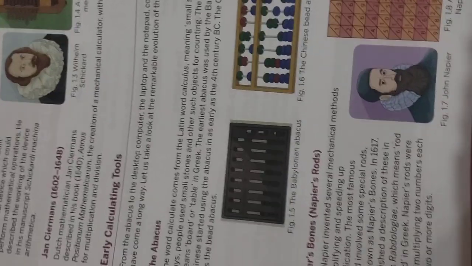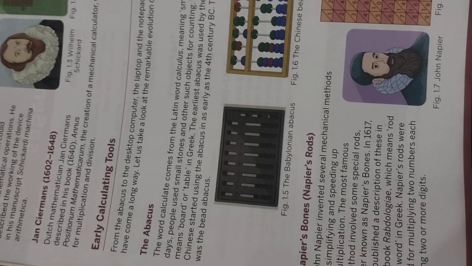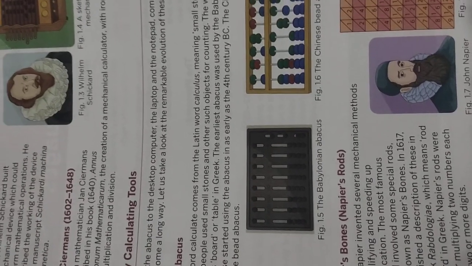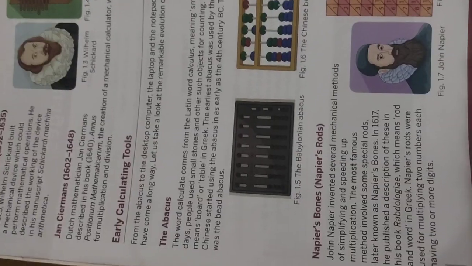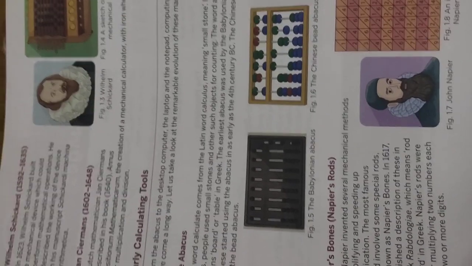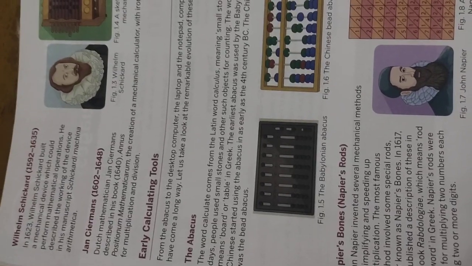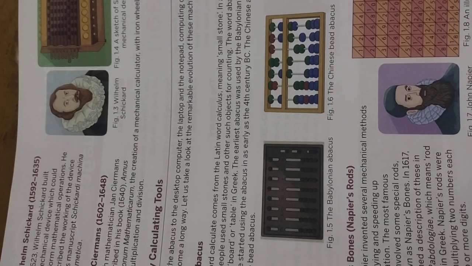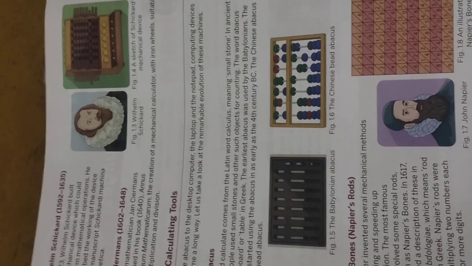In ancient days, people used small stones and other such objects for calculating. The word abacus means board and table in Greek. The earliest abacus was used by Babylonians.